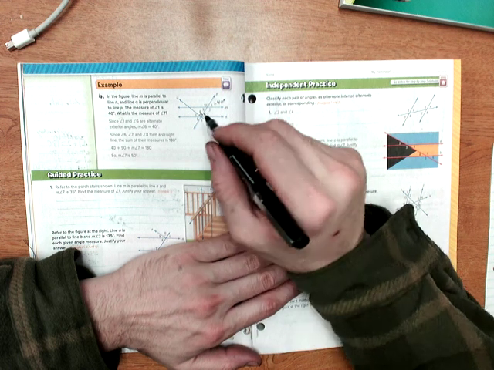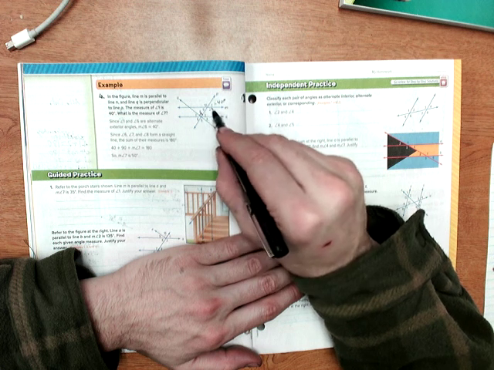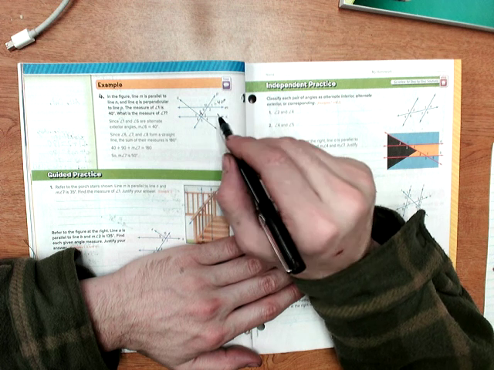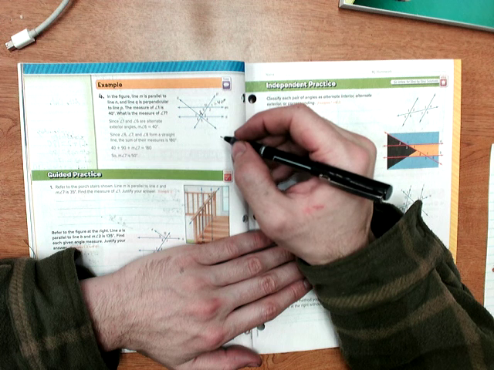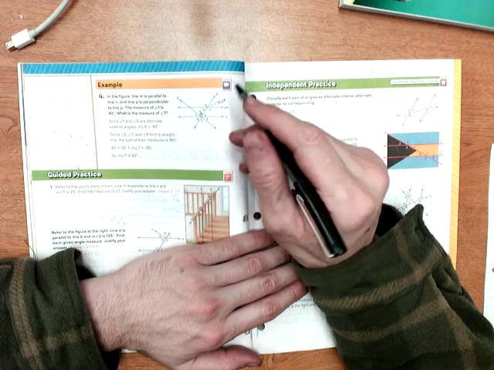So, we know that angle 1 plus angle 10 equal 180 because they're supplementary.